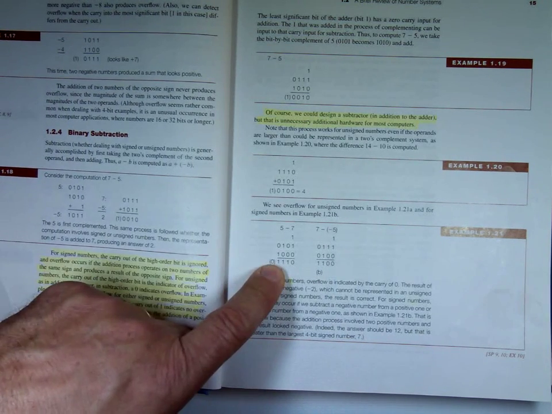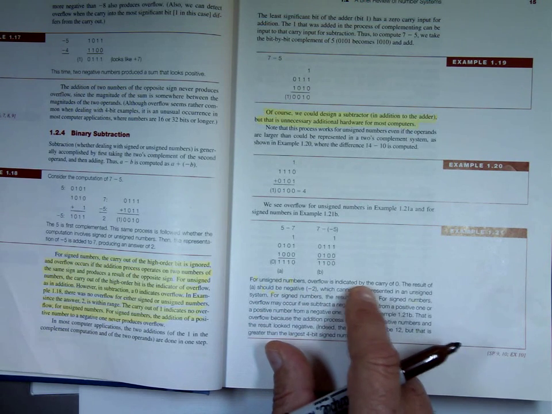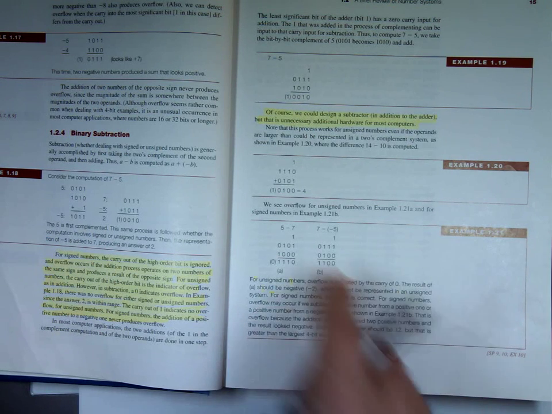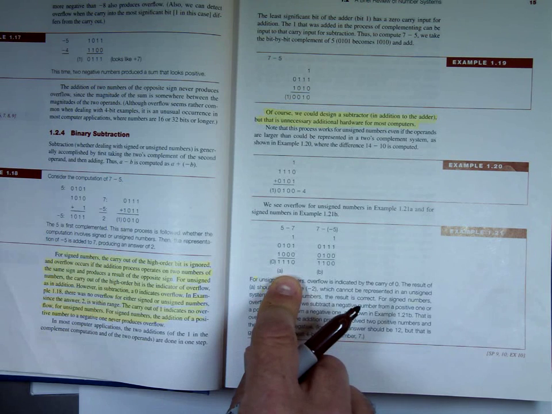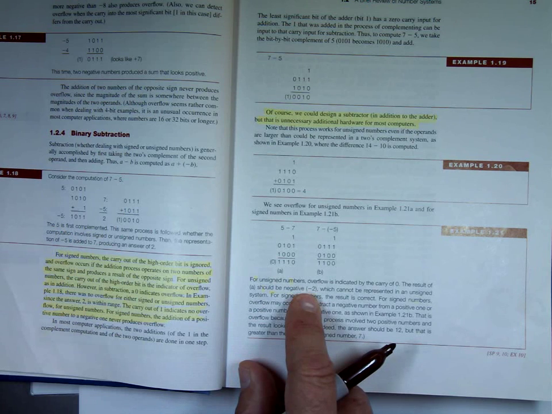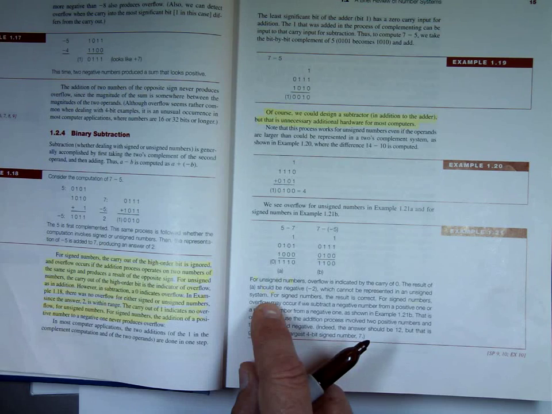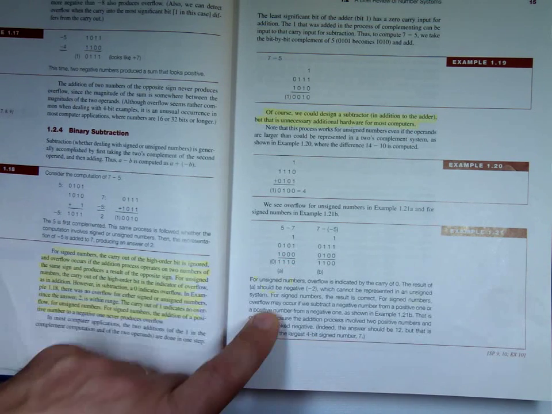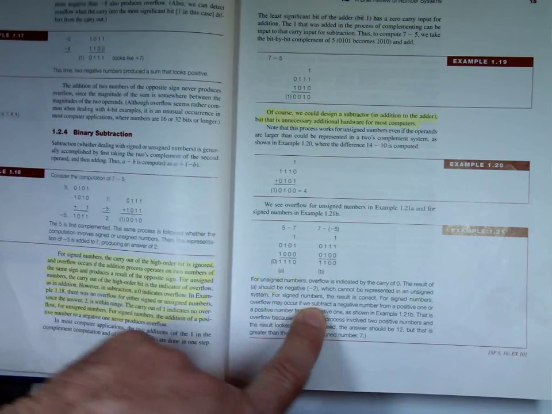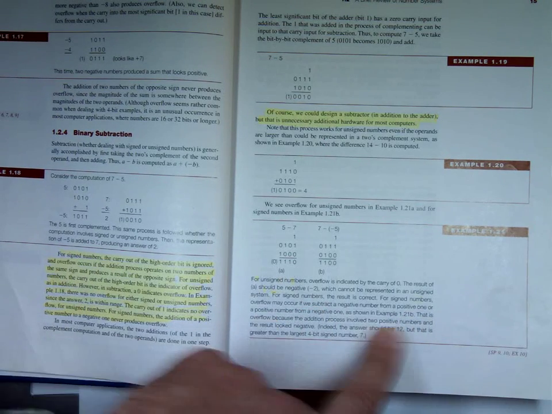So for unsigned numbers, overflow is indicated by the carry of 0. The result of A, which is the 5 minus 7, should be negative 2, which cannot be represented in the unsigned number. So yes, you take the 2's complement of that and you put the minus. Example 12b, that's this one.